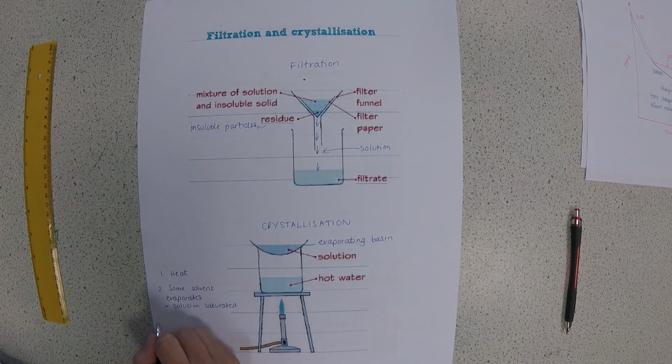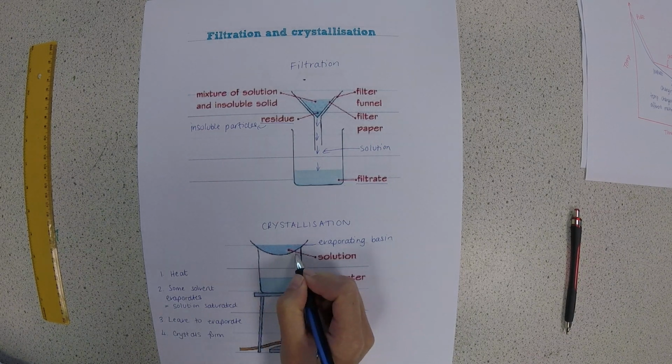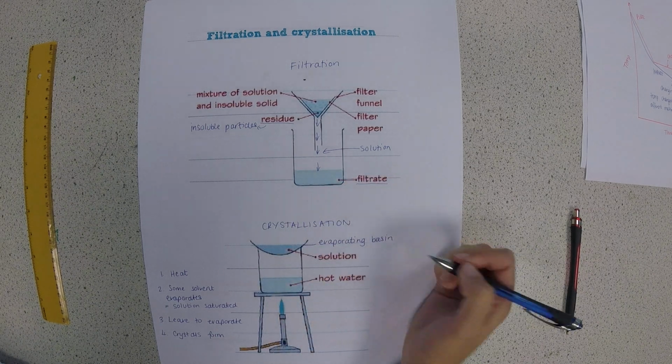Then you would leave it. You would take it off the heat, turn this off, and you leave it to evaporate on the side in a warm room. And it's called crystallization because crystals form. That soluble substance is left behind in the bottom and it forms crystals, and the solvent evaporates off.